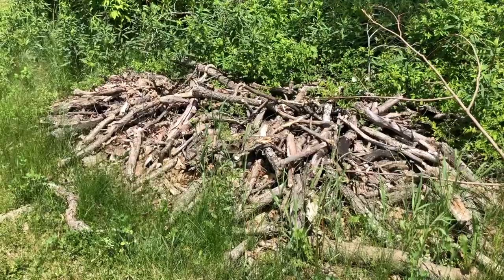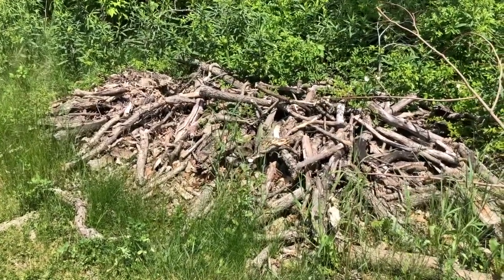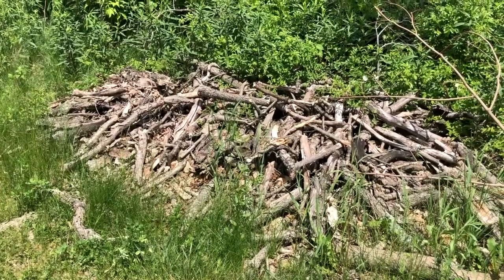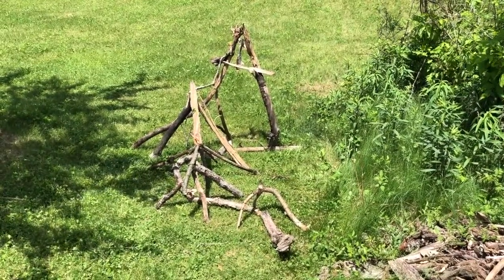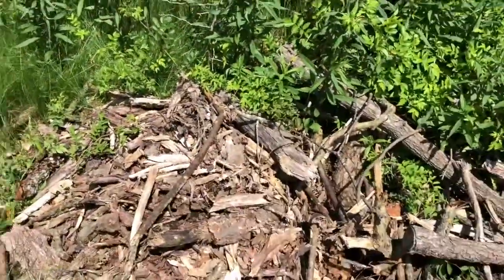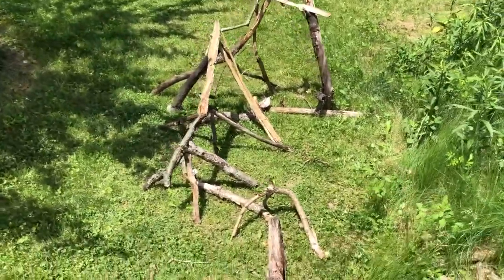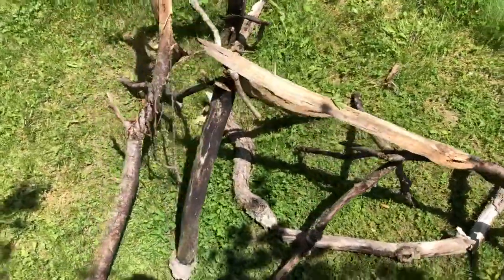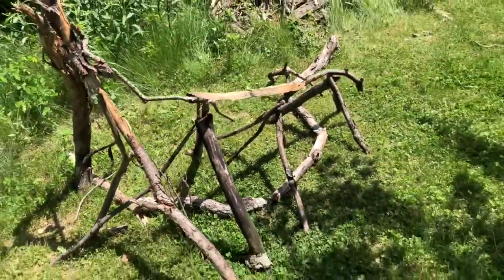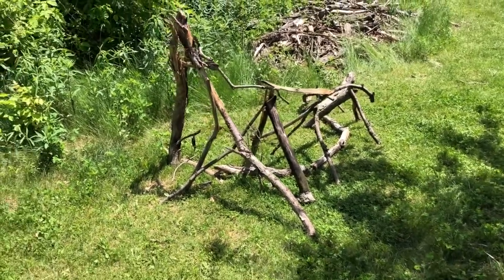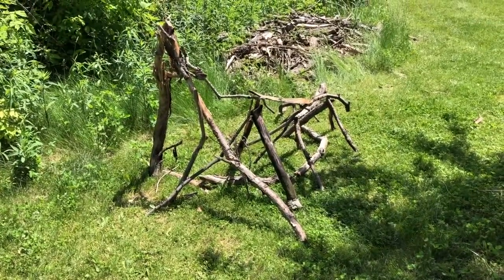All right, so this is the first thing that caught my eye. It's just a big pile of kindling and dead sticks and things like that. I think that this would be the perfect thing to make some nature art out of. So this is my first Goldsworthy sculpture. It's made out of just these sticks that I found in this big pile right here. And one of the things I noticed as I was making this was how much you have to pay attention to balance when you're making something like this. It really makes you pay attention to how the whole sculpture is connected to itself.